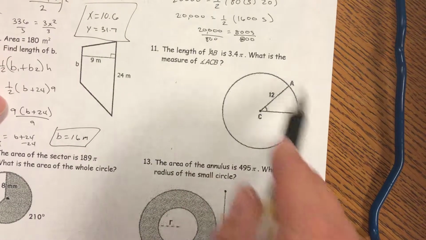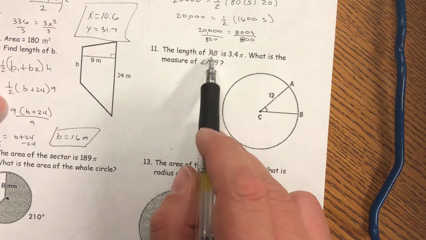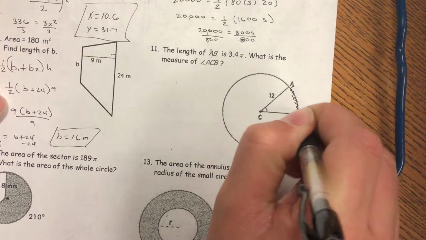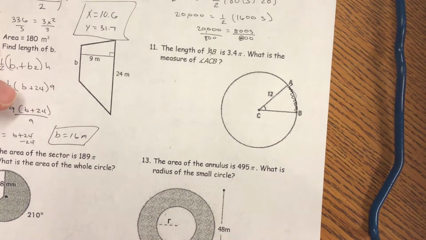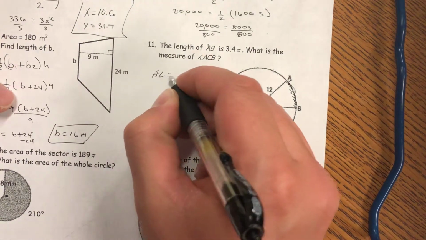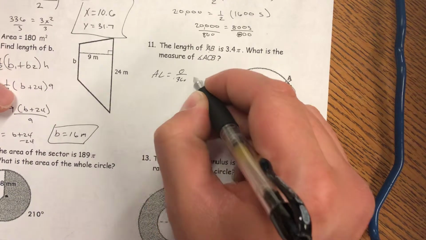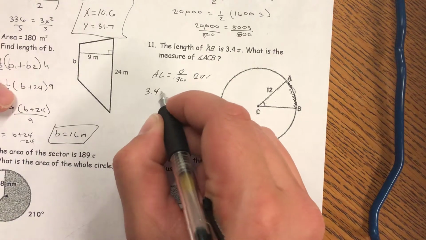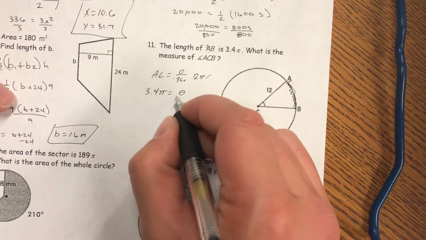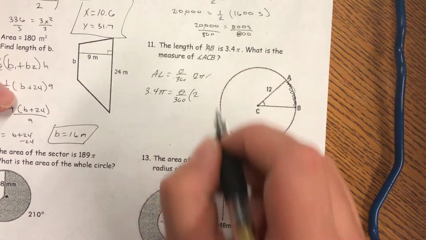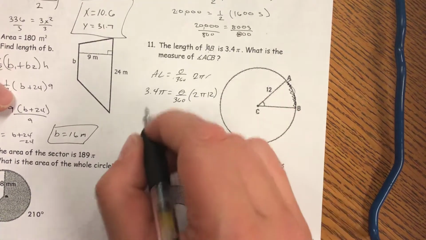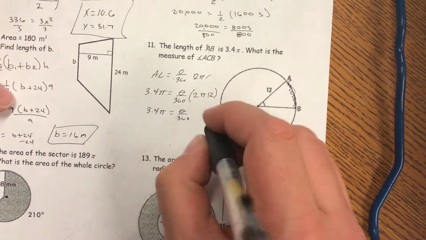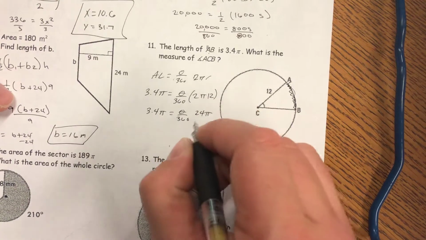Over here, the length of arc AB is 3.4 pi. What is the measure of angle ABC? Arc length is equal to theta over 360 times 2 pi r. So 3.4 pi is equal to theta over 360 times 2 pi times 12, so 3.4 pi is equal to theta over 360 times 24 pi.